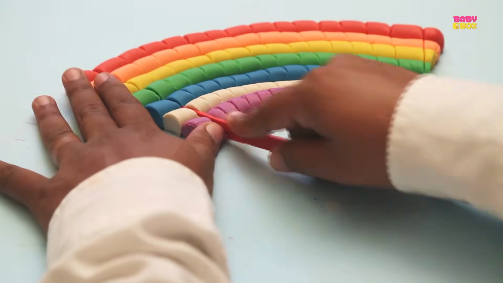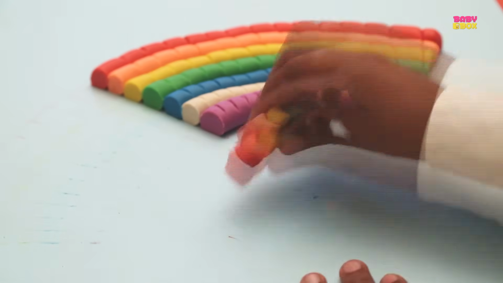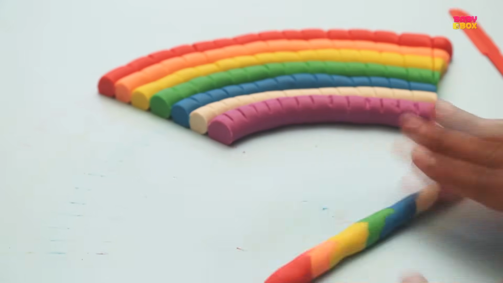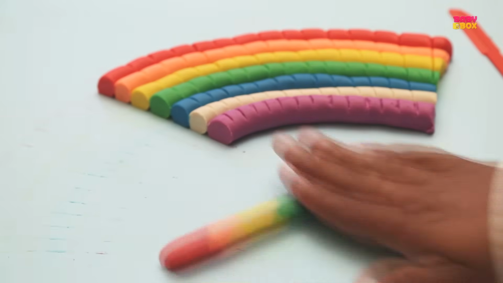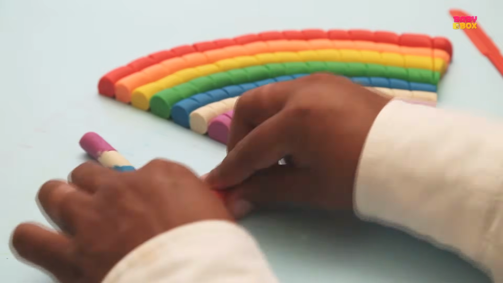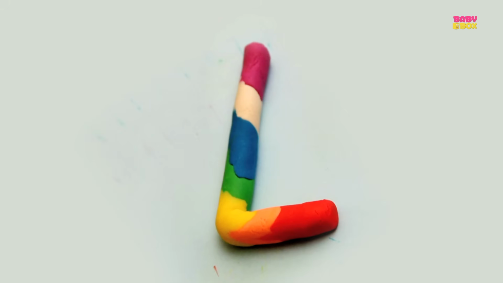Here comes the letter L. L is for lion, lion. L is for large, large. L is for lady, lady. L.